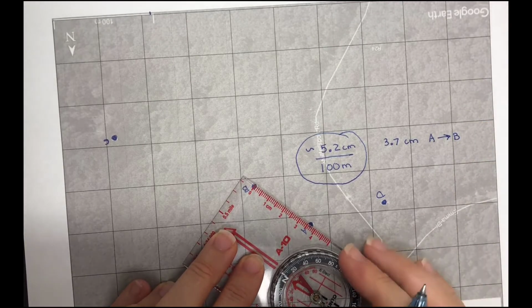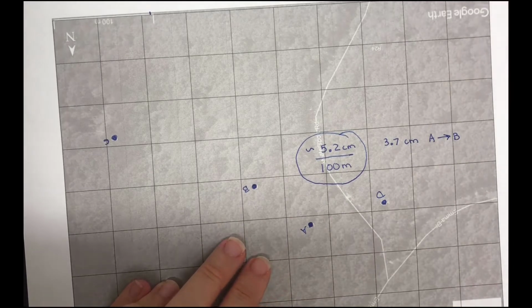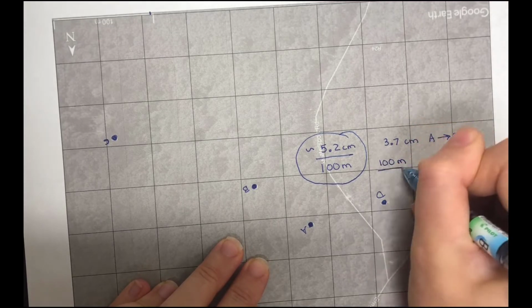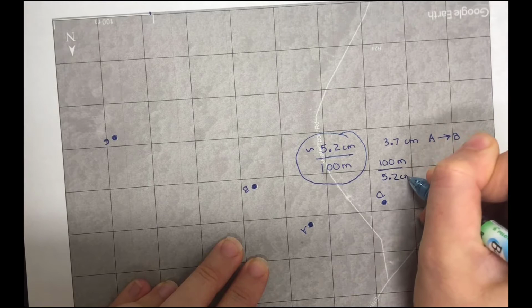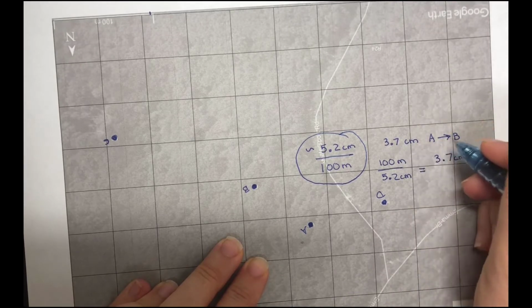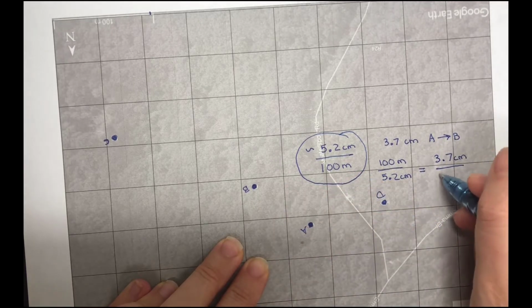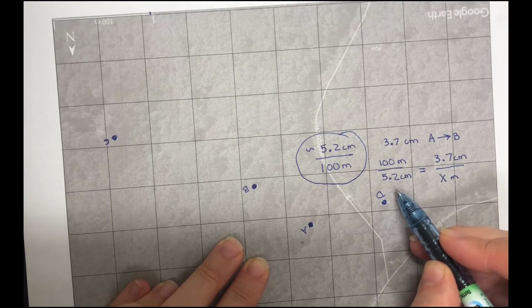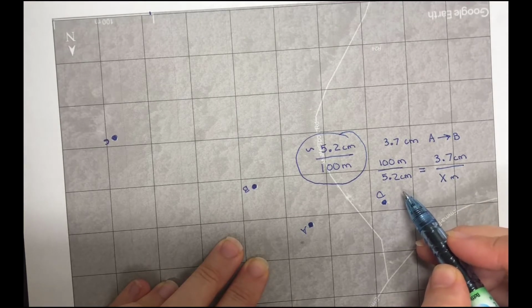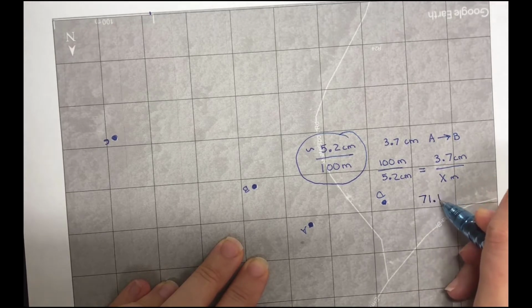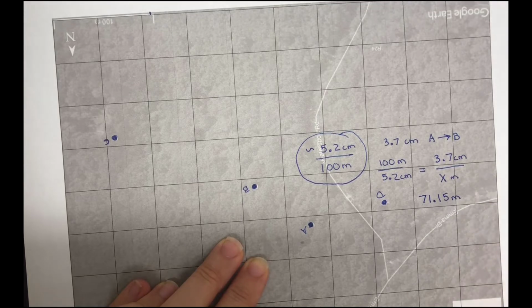So the next step here is to use your conversion factor to convert this to the number of meters on the ground. So what we would do here is we take 100 meters to 5.2 centimeters equals 3.7 centimeters. So this is the distance from A to B on the map over X meters on the ground. 3.7 divided by 5.2 is approximately 0.7115. Then you multiply that by 100, and you would end up with 71.15 meters between those two locations.